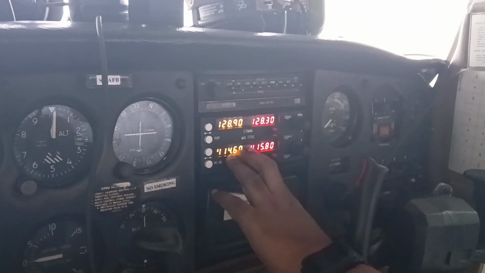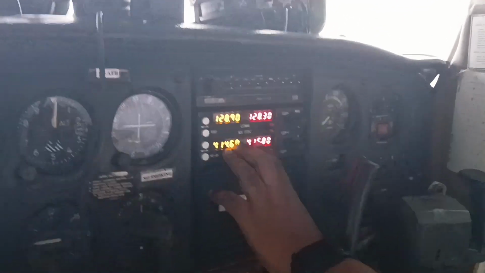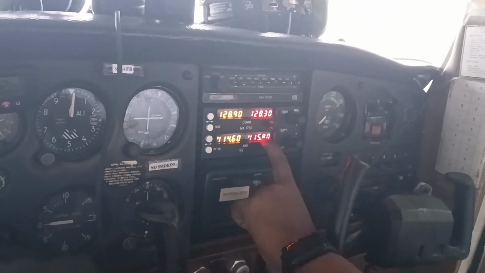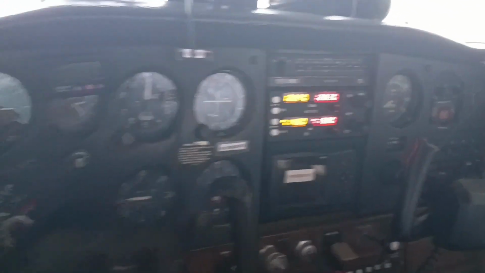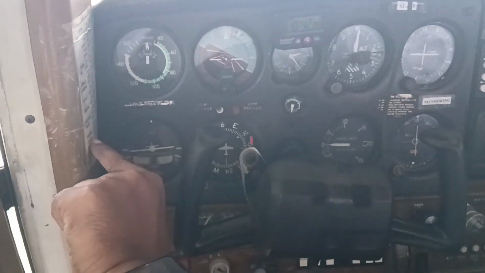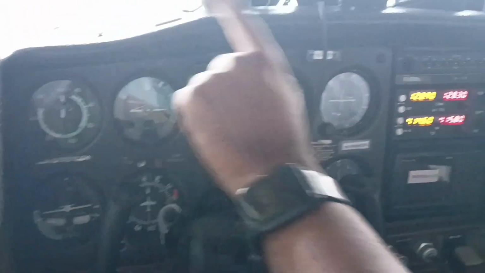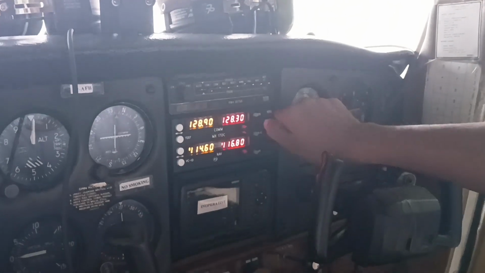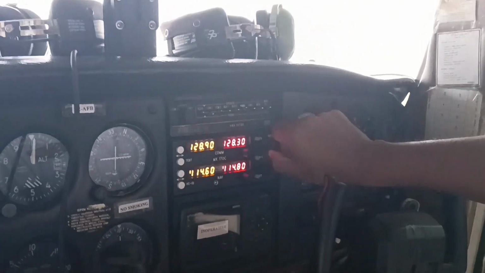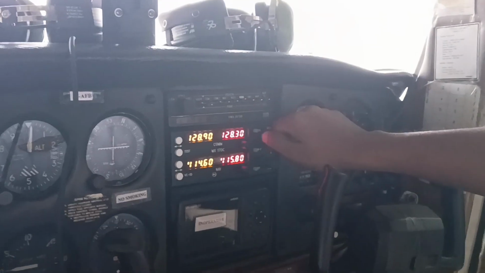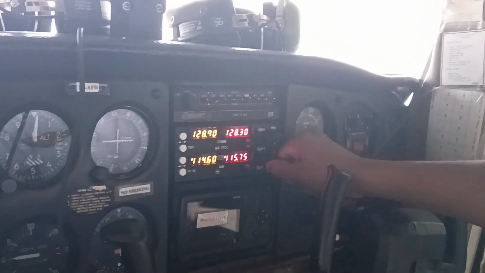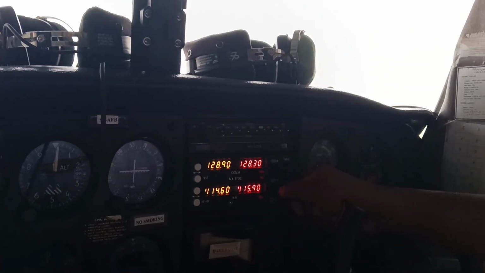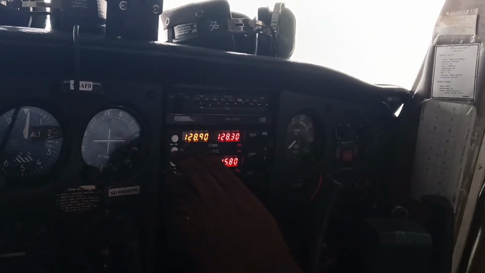There would be different VOR frequencies for different stations. Suppose we are going to Saidpur from here. The VOR frequency of Saidpur is 115.8. It's set. So we can change the megahertz and kilohertz like this one. This is megahertz. 115.8, we can change it. There is another portion, then 115.8.